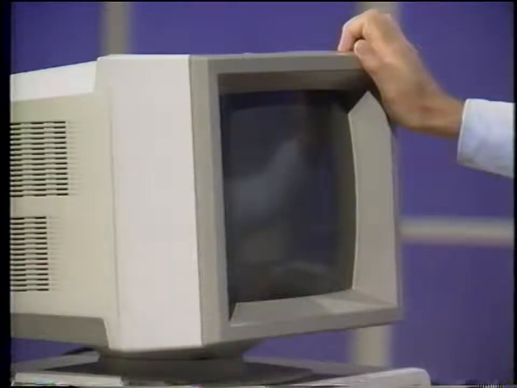The type of monitor you'll need is your next consideration. The most expensive option would be a high-resolution color monitor. You would want this especially if you're going to be doing a lot of graphics, such as in a desktop publishing system. But it also makes spreadsheets and word processing systems look very nice.